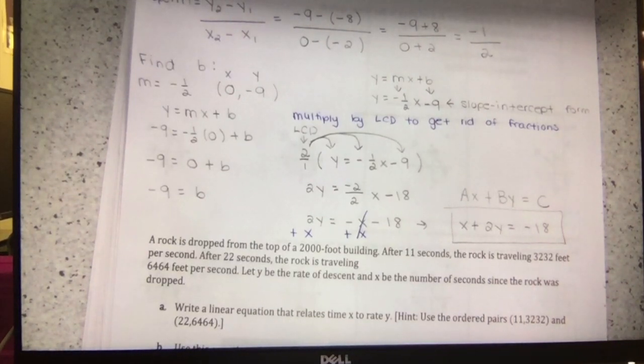So we have one more example. Before we get to that last example, what questions, comments, or concerns do you have for me, please? All right, if not, let's knock out this last example.